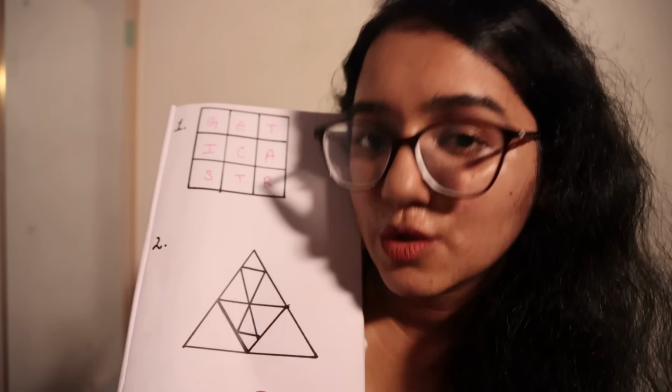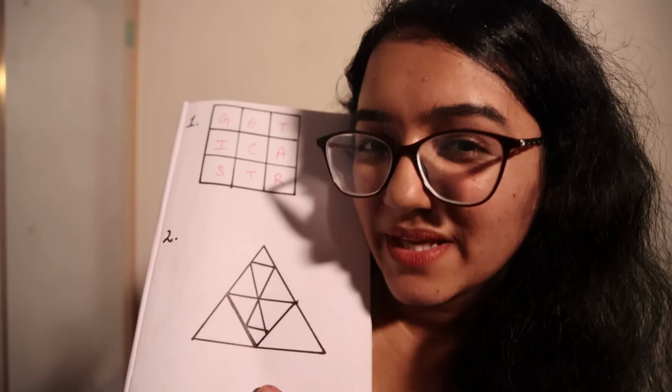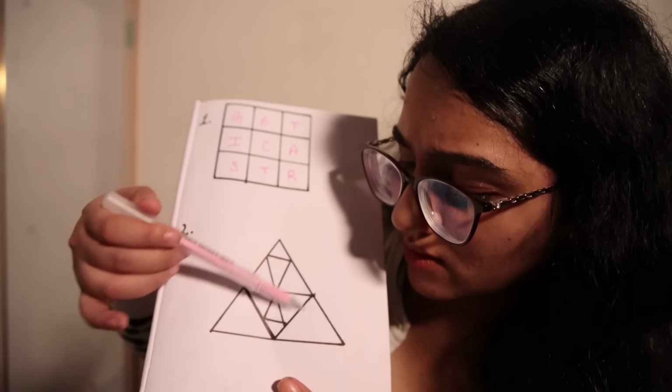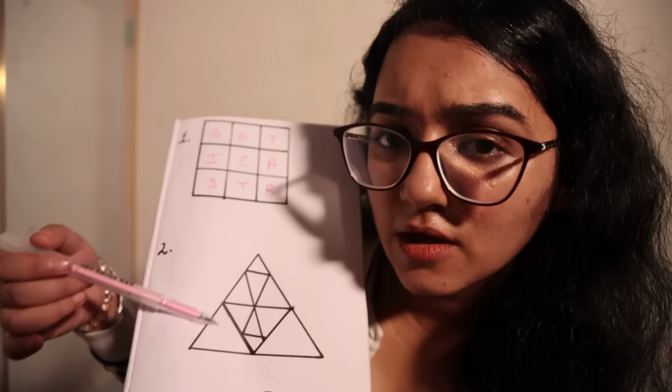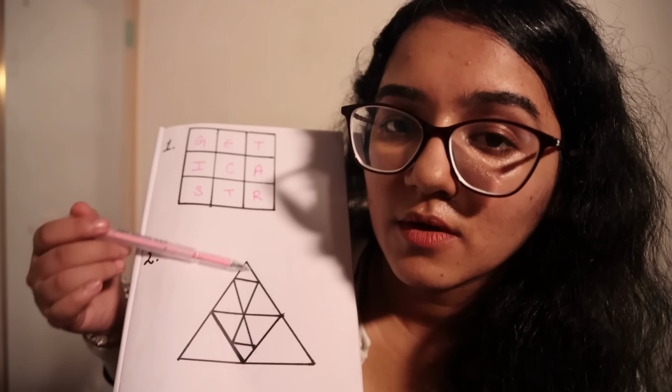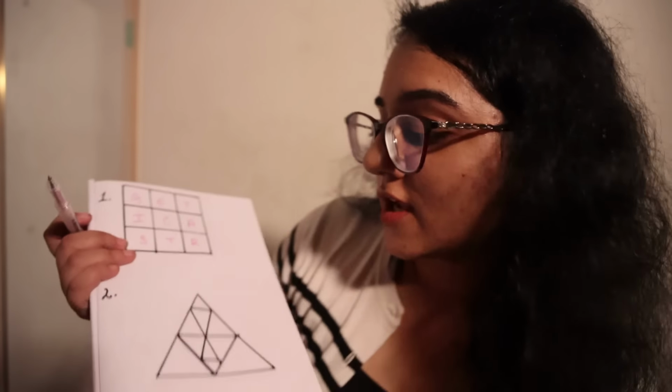And you said 2. Maybe you just noticed these 2 triangles or something, but there are more than that, obviously. Okay, now moving on to the next question.